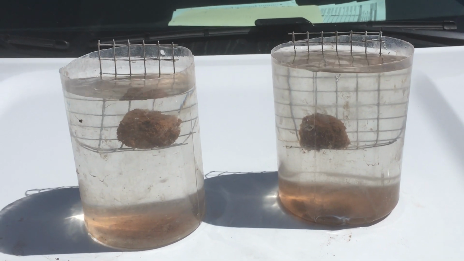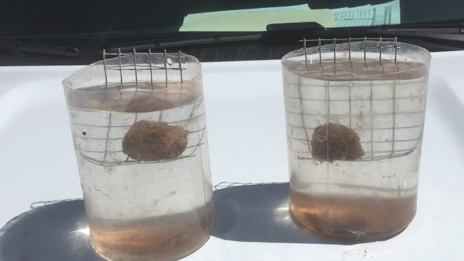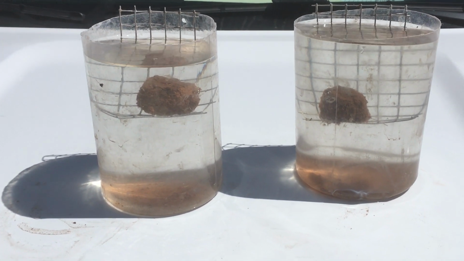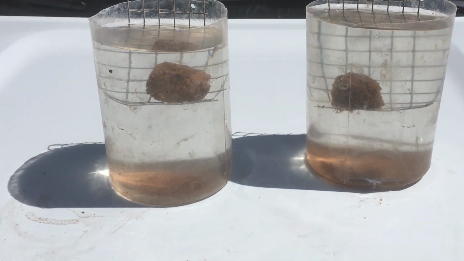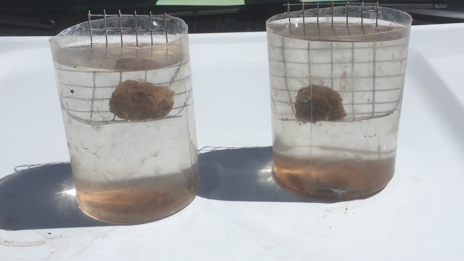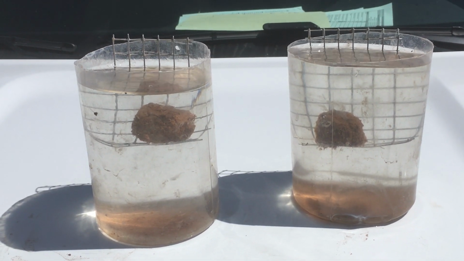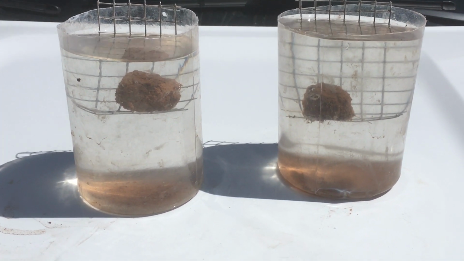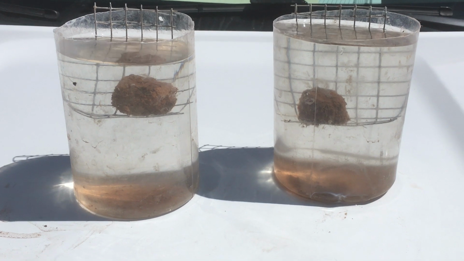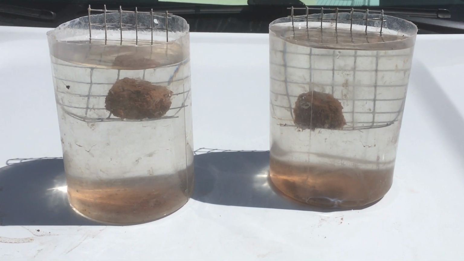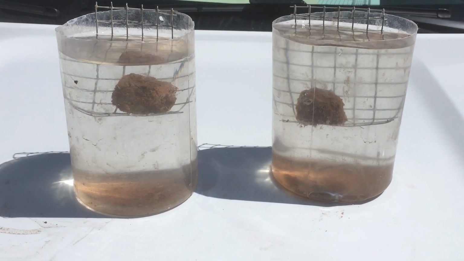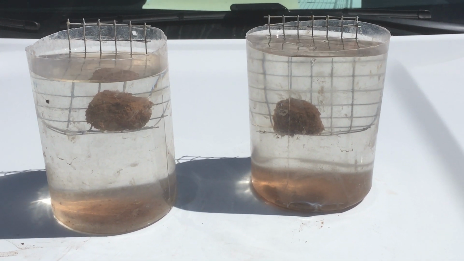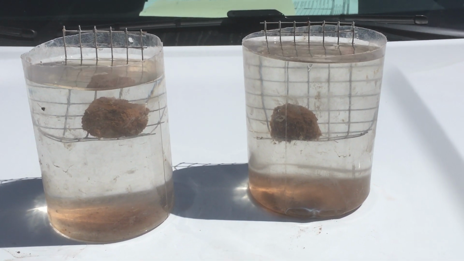So one of the indicators of rangeland health is your soil site stability, and this is what we're trying to show you here, is how stable your soils are on a heavily grazed piece of land versus a lightly grazed piece of land. And again, these all came off of a rangelands loamy ecological site.